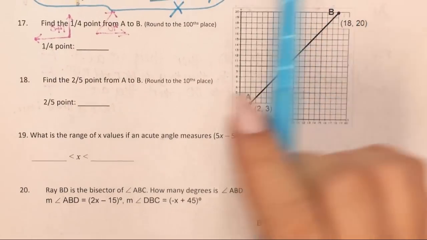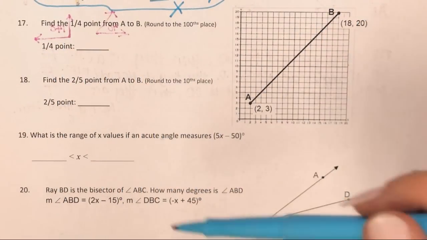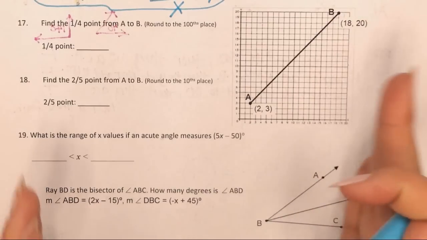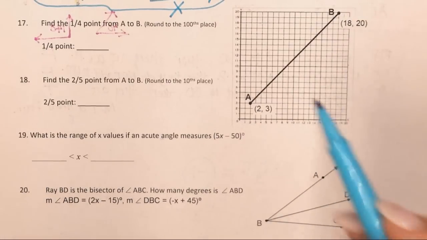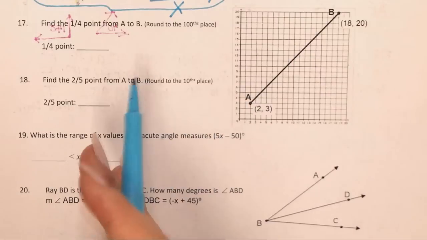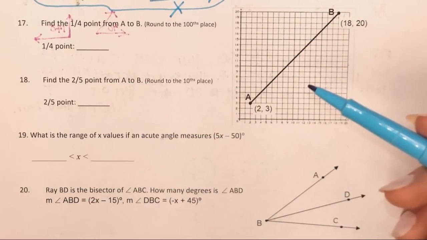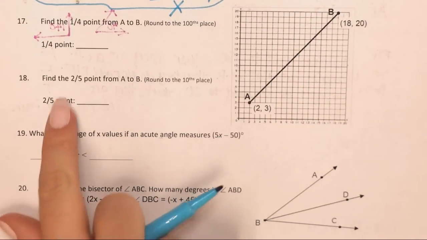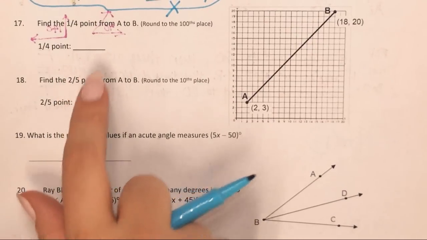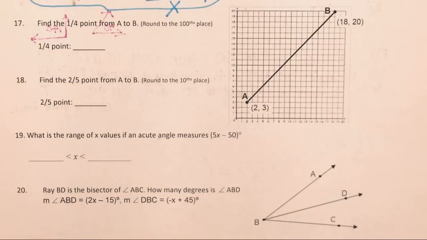All right, number 17. Find the 1/4 point from A to B. Okay, so back when we did quarter distances, one of the ways that you can do this is to find the midpoint of AB and then find the midpoint between A and the midpoint, and that's your quarter point. Because we also learned how to do other kinds of fractional distance, you can use this same method for the 1/4 point, which is what I'm going to do here.